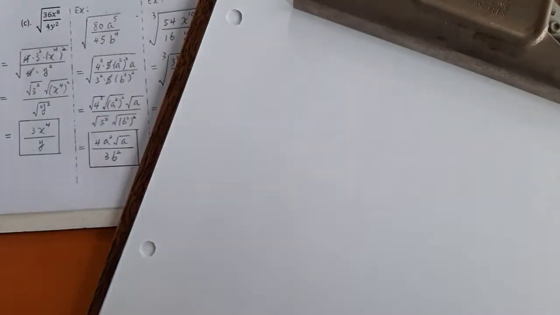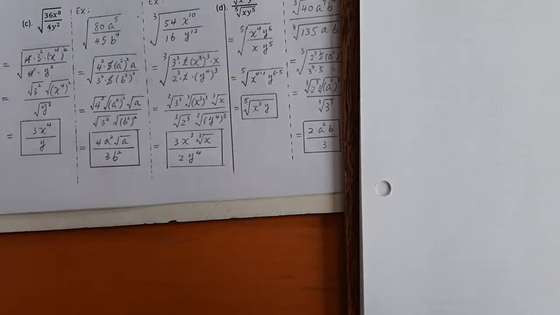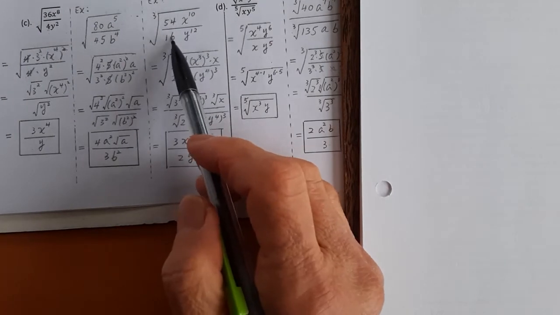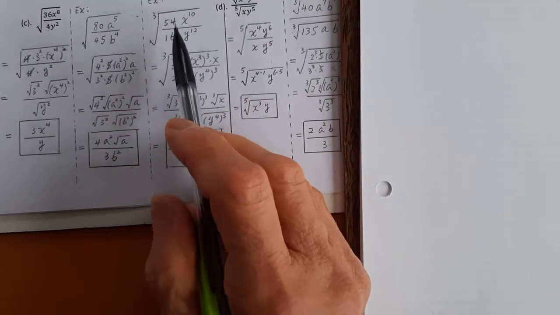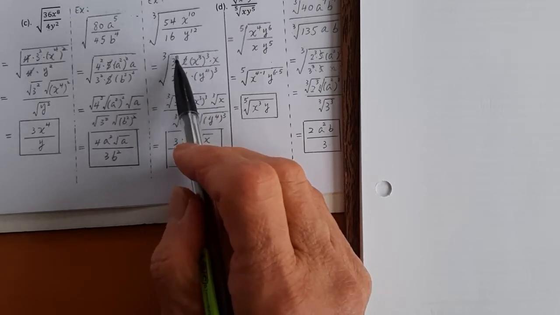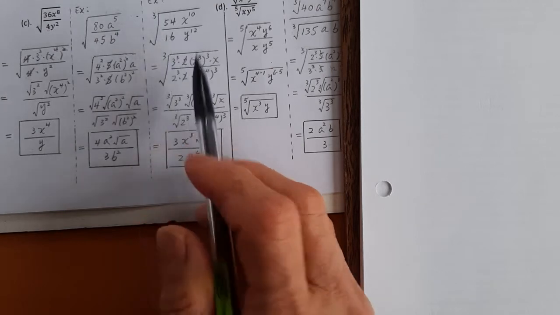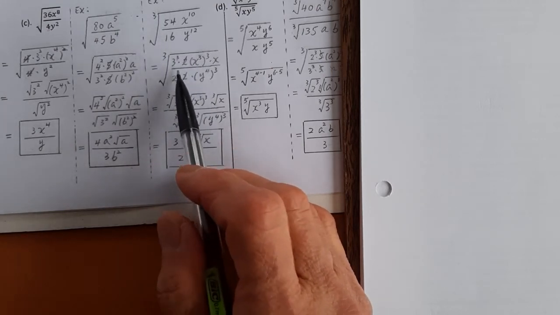Next one. Example, 54 over 16. 54, it's 27 times 2. 27 is 3 cubed because we want cubic root. 16 is 8 times 2. 8 is 2 cubed times 2.